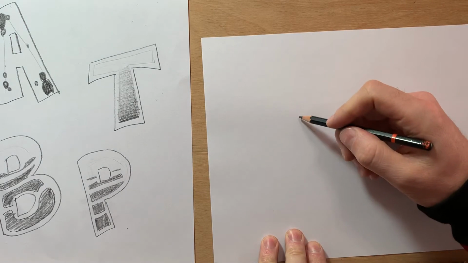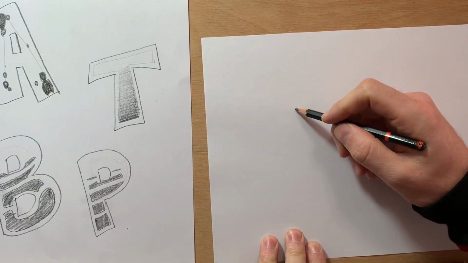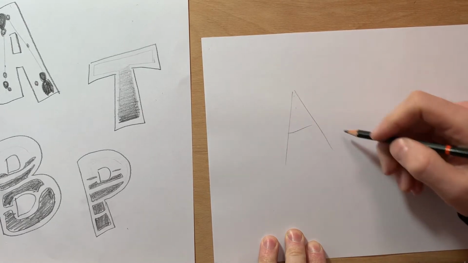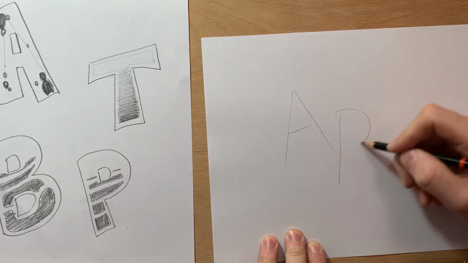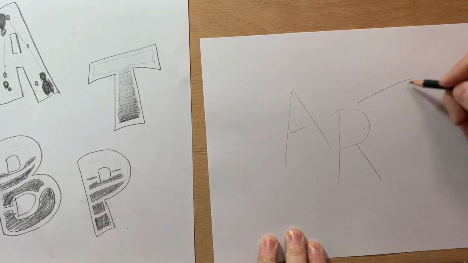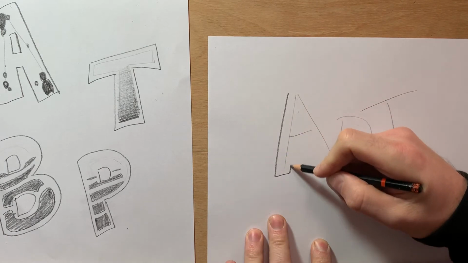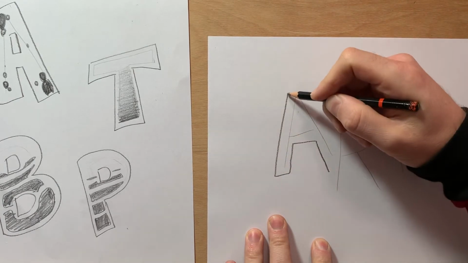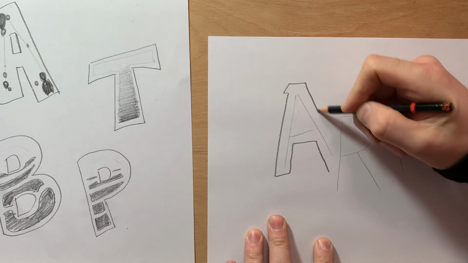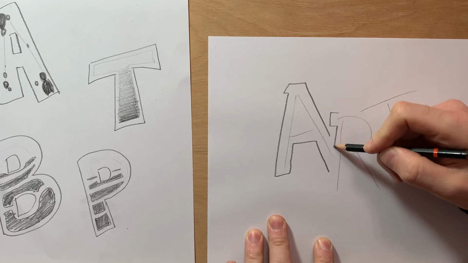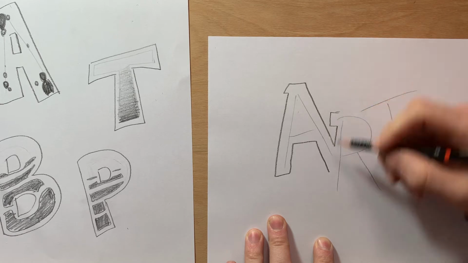Once again, maybe let's draw art. So I have my A, my R, and my T. And now I'm gonna make my letters. Maybe I add some fancy things to them. And I'm gonna connect mine.